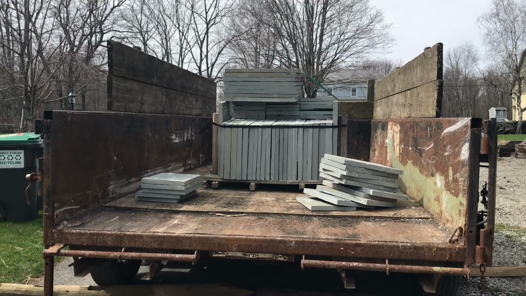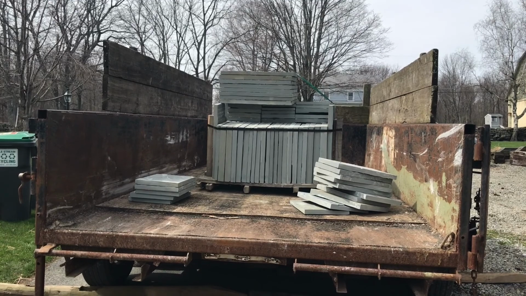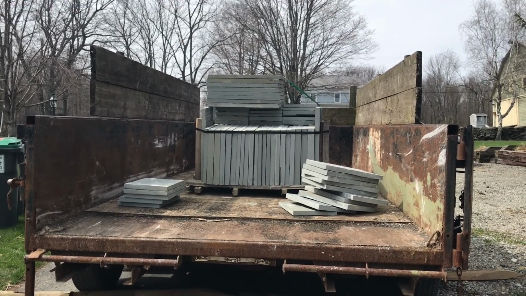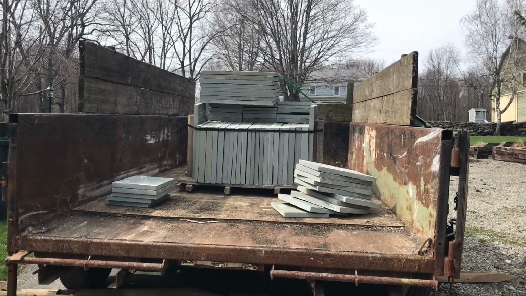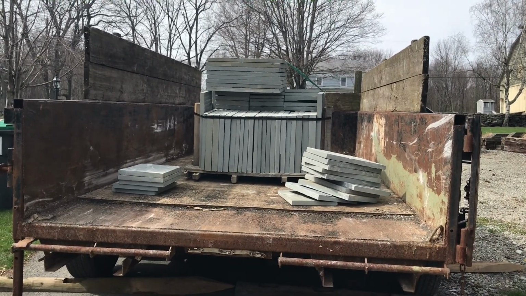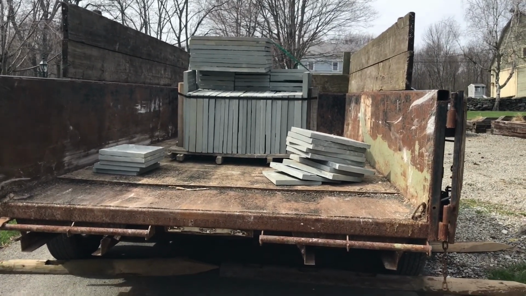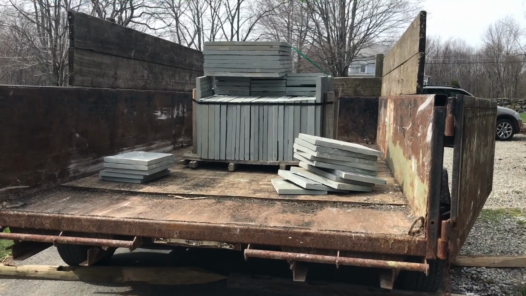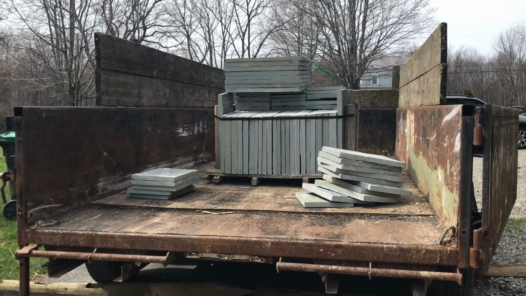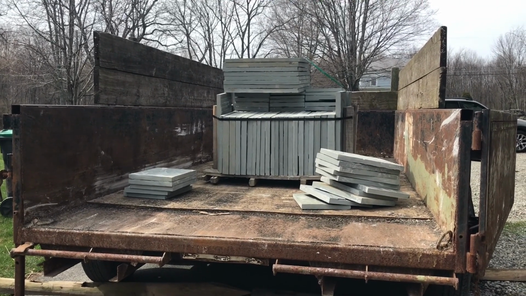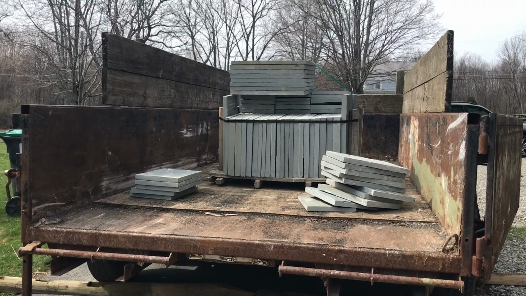So we've got a big day tomorrow. We've got about 2 tons worth of bluestone square mixed sizes here that we're going to be putting a patio down. And you can't tell on this pallet here, but they're all different sizes, 5 different sizes, ranging from 24 by 24, 18 by 18, and then a bunch of rectangular shaped ones.